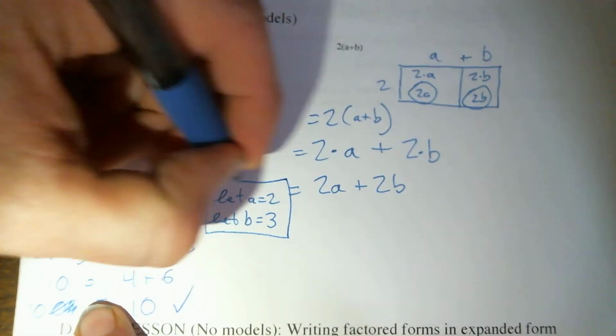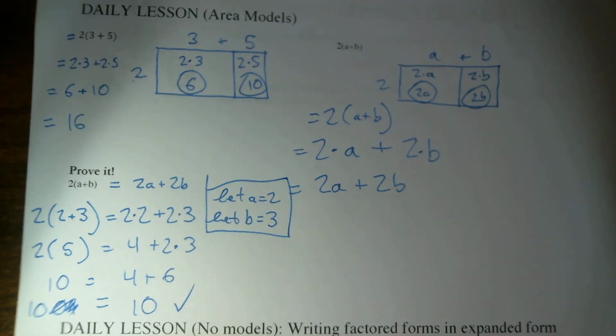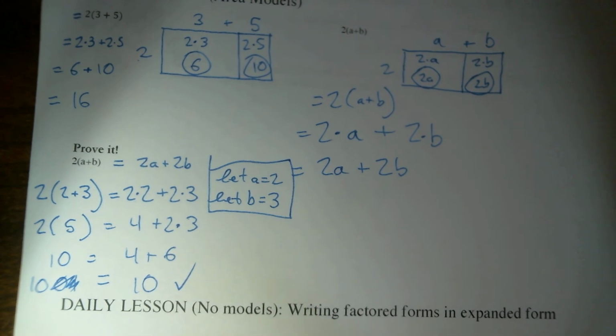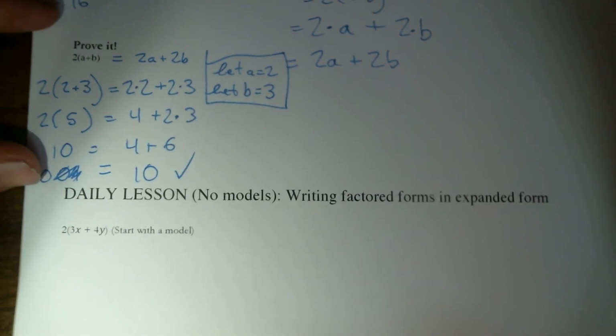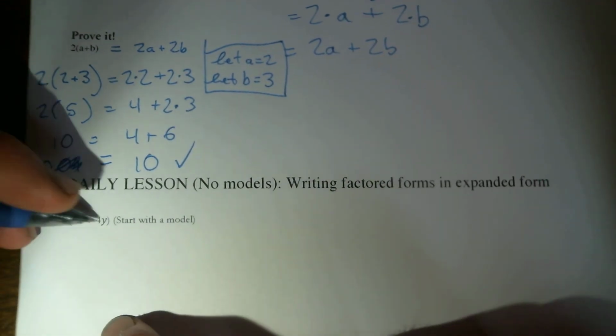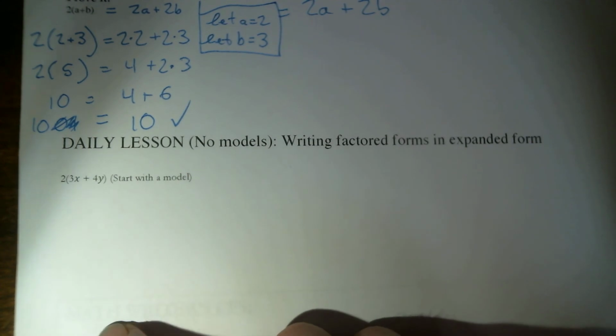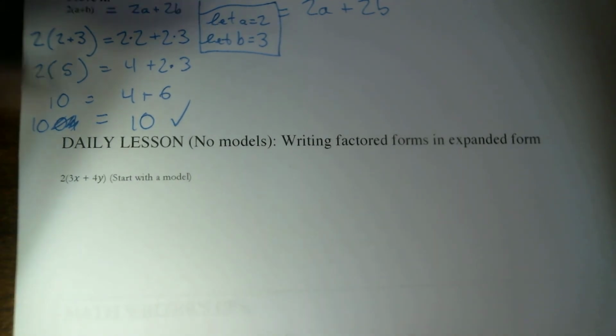All we had to do is say, hey, here's what a and b are, and we proved 10 equals 10. So yeah, these two are the same thing. We could change it anytime, and we'd be good. All right, let's try this without a model then. So here we go. I've got 2 times the quantity 3x plus 4y. Let's start with a model, and then we'll see if you can try some without.